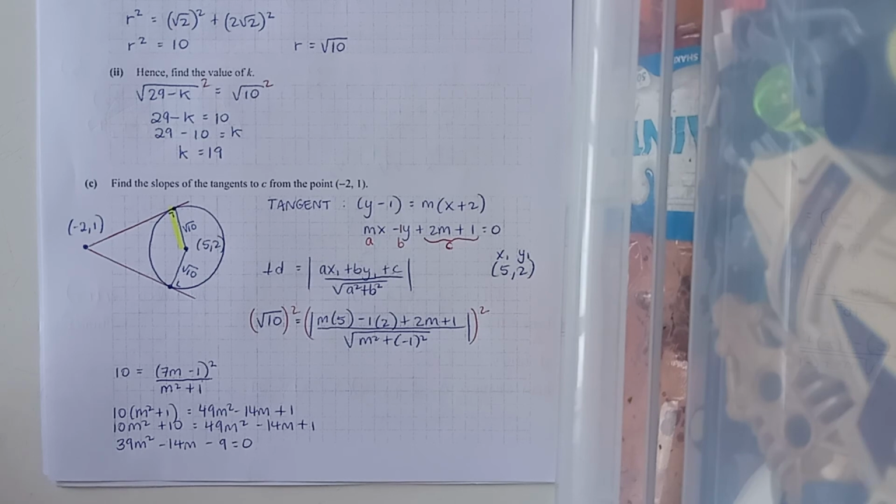If you don't like the look of it, you can always go off and use the minus b formula if you want. It does actually factorise though, to give us 3m plus 1 by 13m minus 9 equals 0. And all they're asking me to get here is the slope of the tangents. So I just have to solve for m. So I'm nearly there. And at the end of all of that, my solutions to my slopes are m equals minus 1 over 3 and m equals 9 over 13.